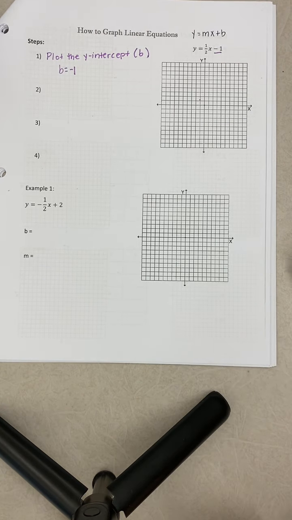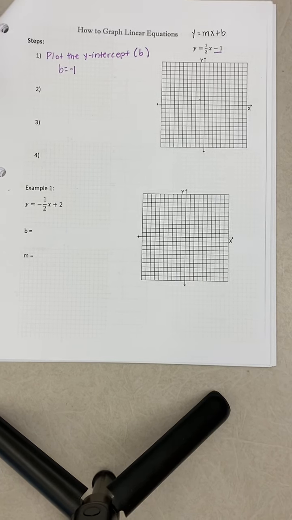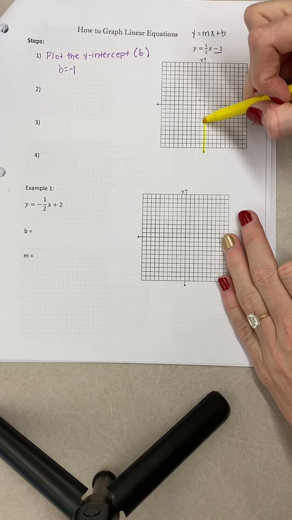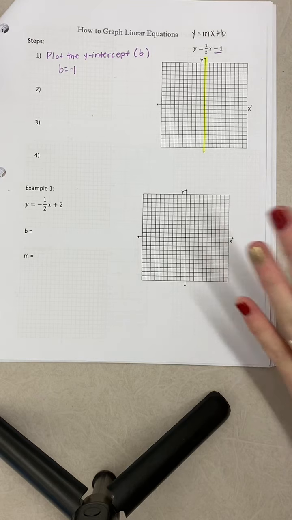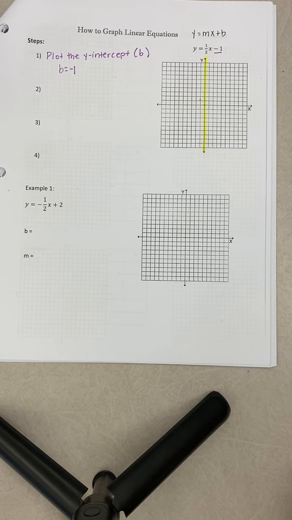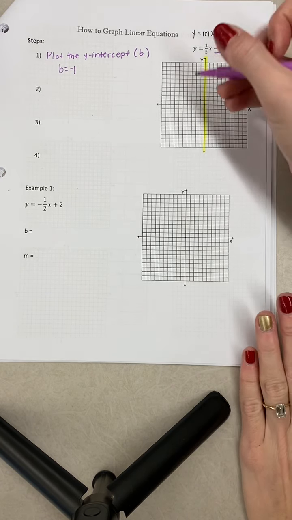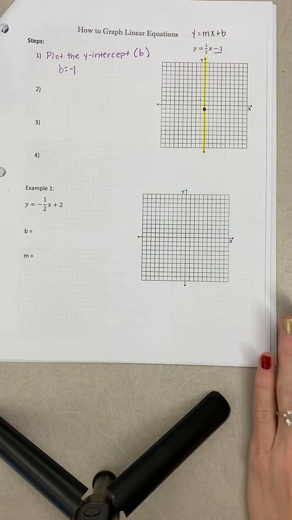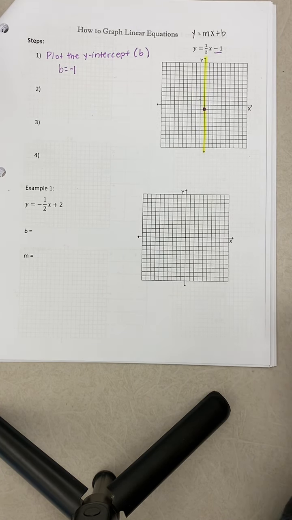So what I'm going to do is, it's where the line crosses my y-axis. So I'm going to go on my y-axis to negative 1 and plot a point there. Negative 1 is there. So that's going to be my y-intercept.